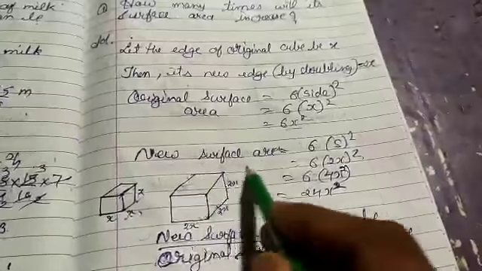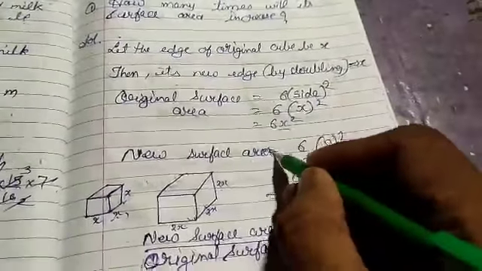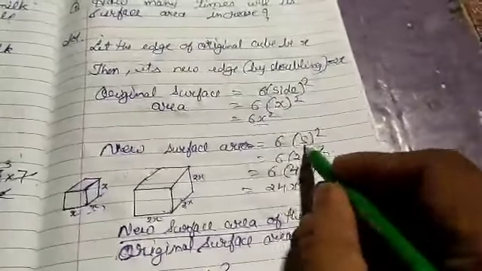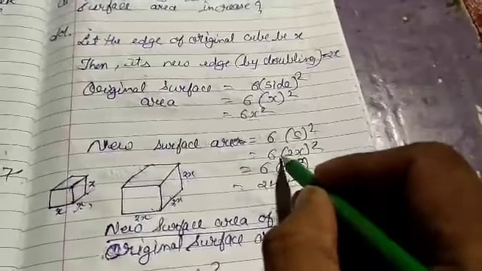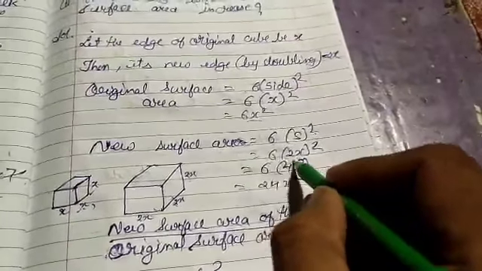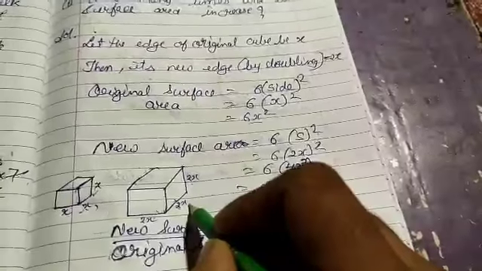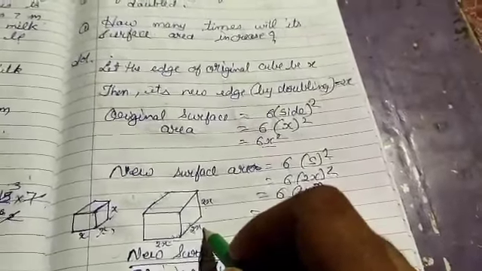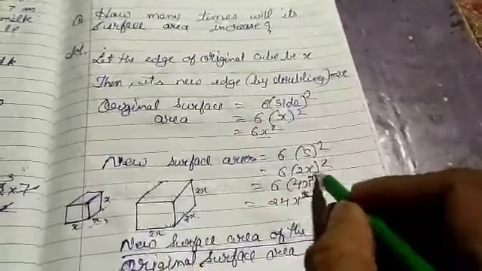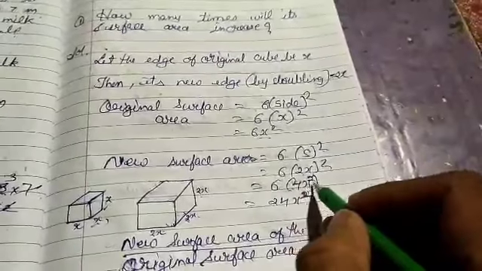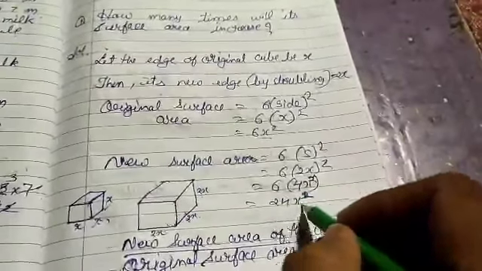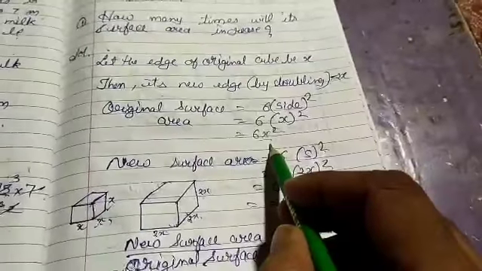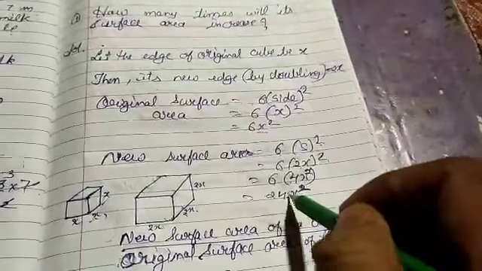Now we find the new surface area, that is 6 sides, each a square. The length of the edges is now 2x, so 2x square becomes 4x square. So 4 times 6 is 24x square. Now the original surface area is 6x square and the new surface area is 24x square.